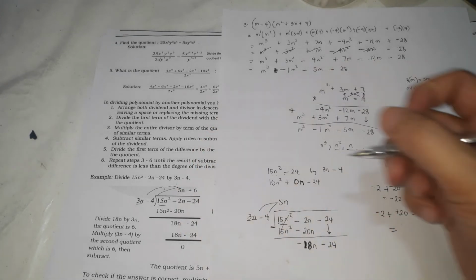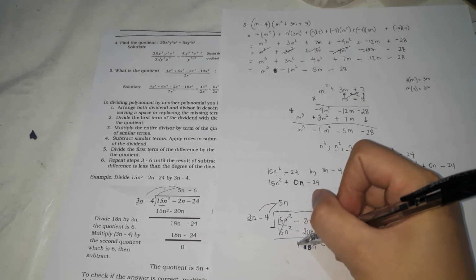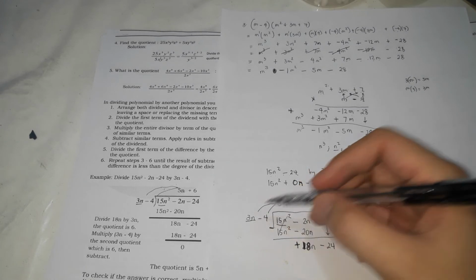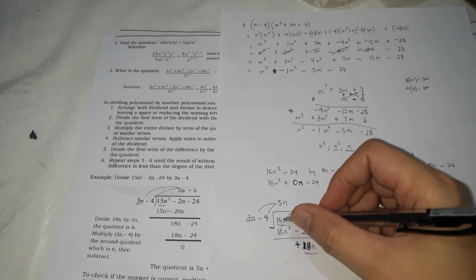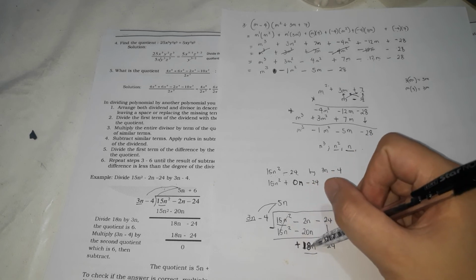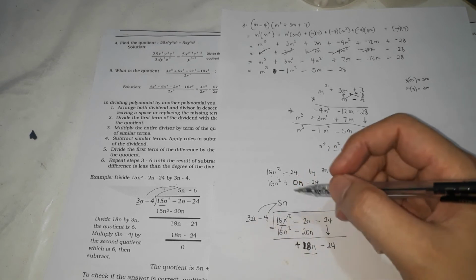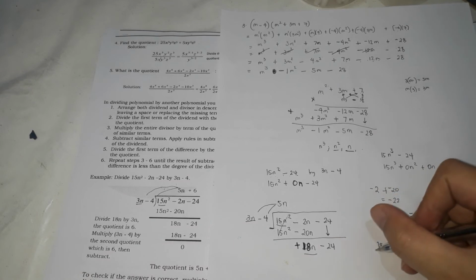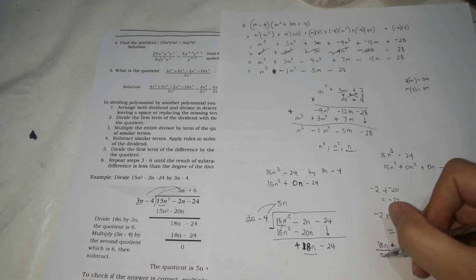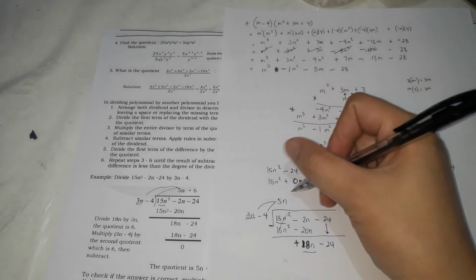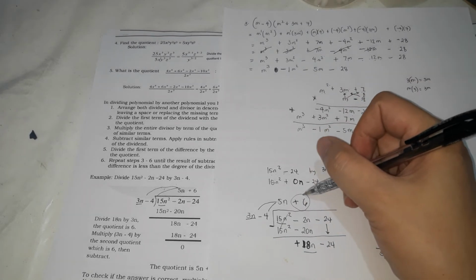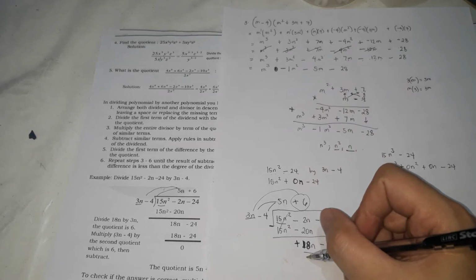Mabuti na lang meron kang example. So positive 18 pala. Sorry. So positive 18. 18n divided by 3n. So first term, the same process in here. Yung first term, divide mo by first term. So 18n divided by 3n. So 18 divided by 3 is 6. Cancel. So 6 na lang. So positive 6. So 6 times, ito lang i-times mo. 6 times 3n, it's 18.